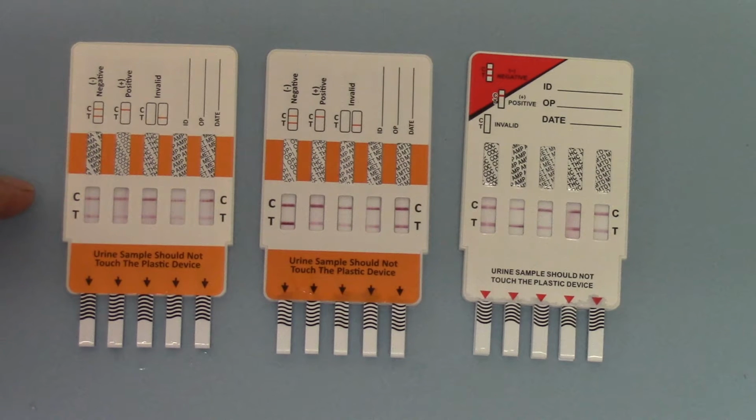Now, a positive result is indicated by a control line in the test window, but absolutely no test line forming at the correct read time. And you can see on all these membranes that you have both control and test lines showing, indicating negative results for each of those 5 drug groups.